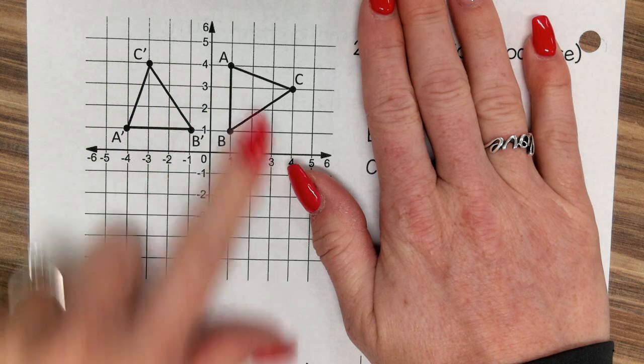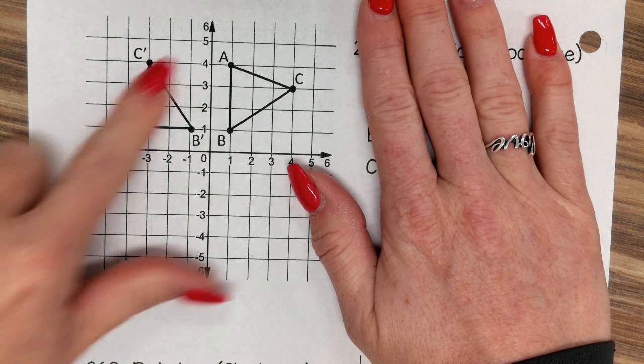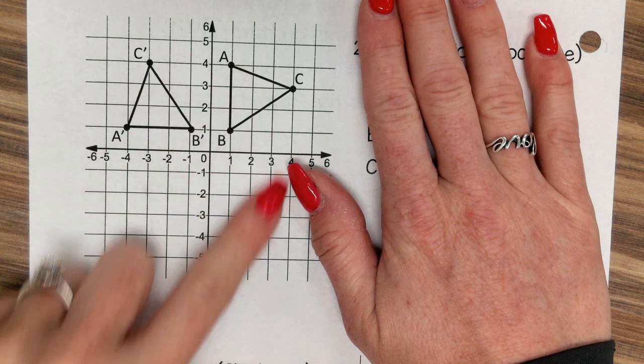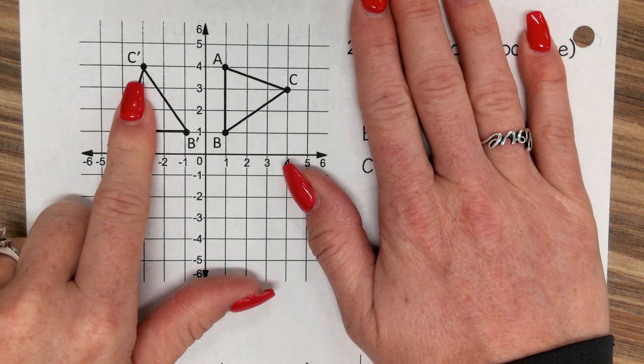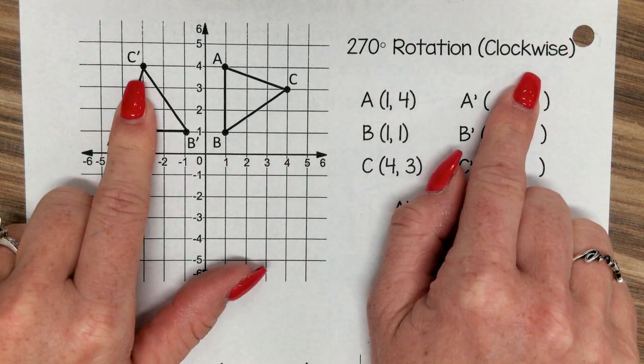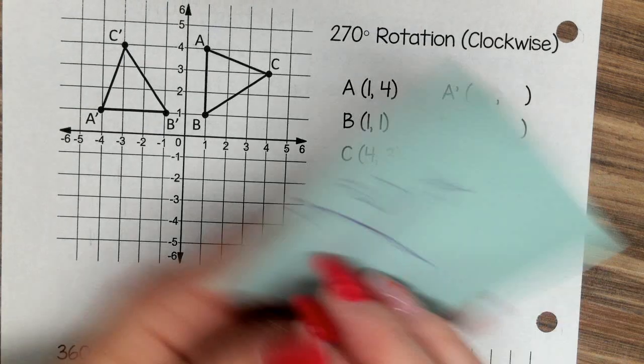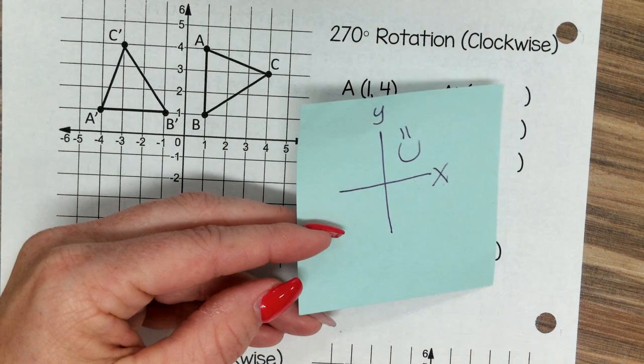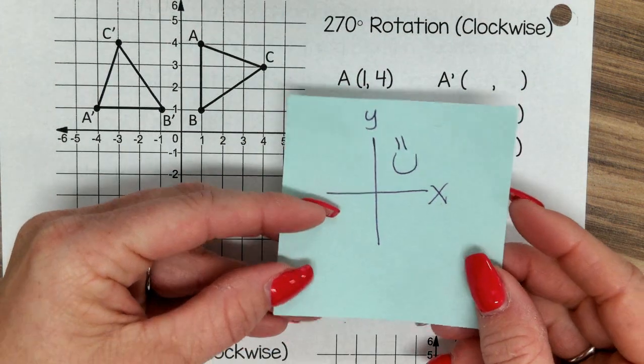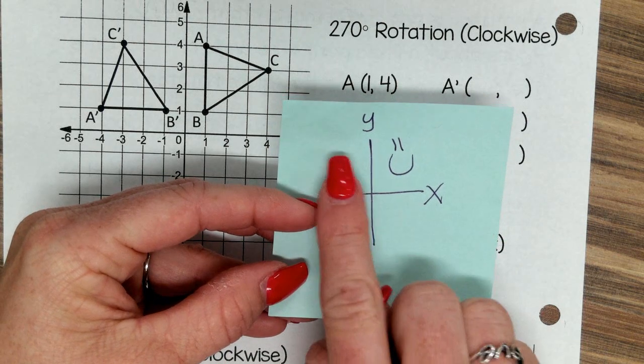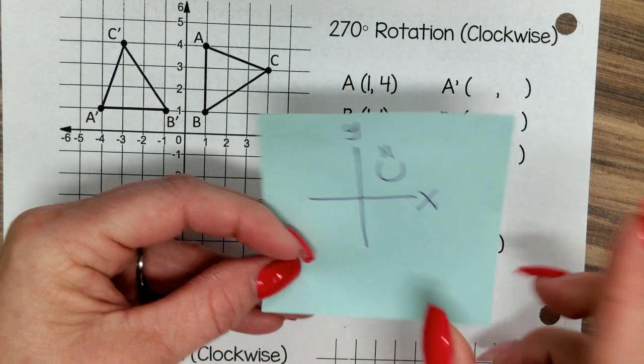Okay? So if it went 1, 2, 3, is that like a clock or not like a clock? So 1, 2, 3 like a clock. So 270 clockwise. Don't look at the rule. Go to your happy face. So 270 like a clock. 1, 2, 3. I'm going to put it right here in the top left.